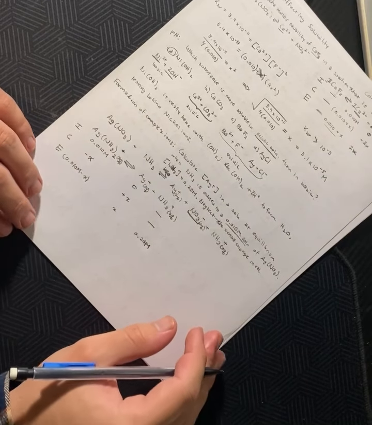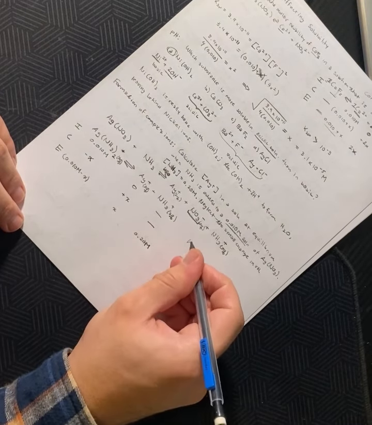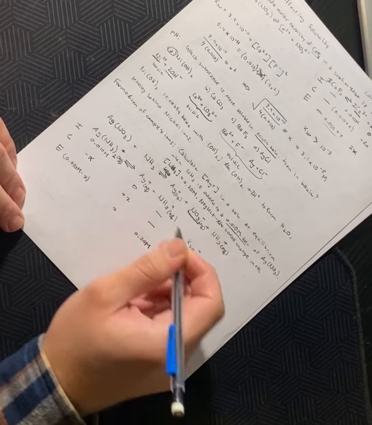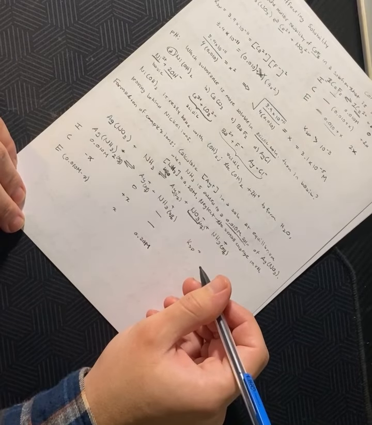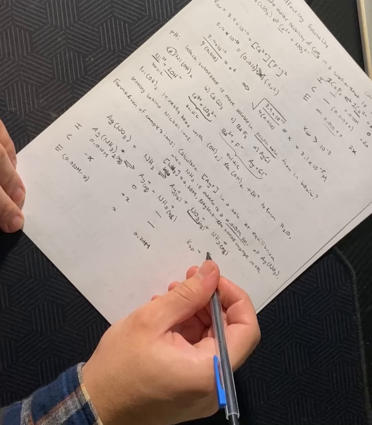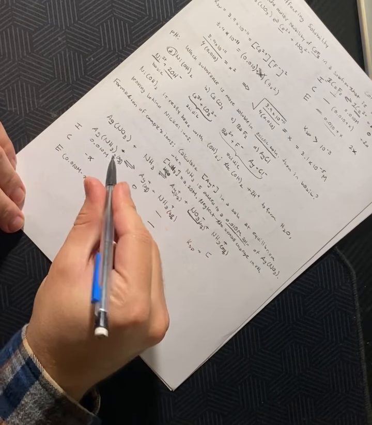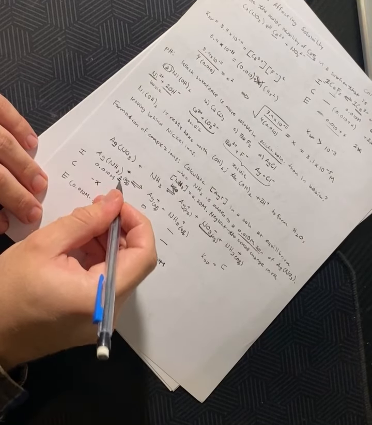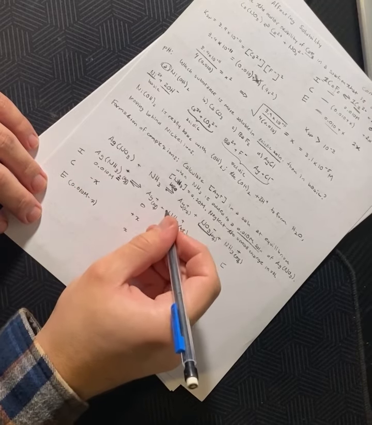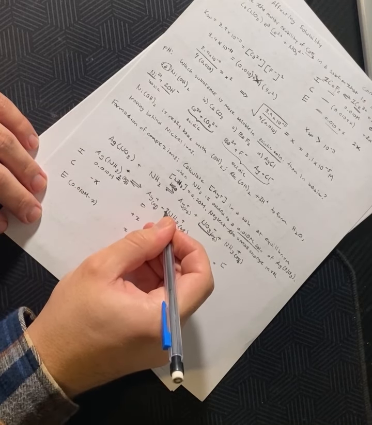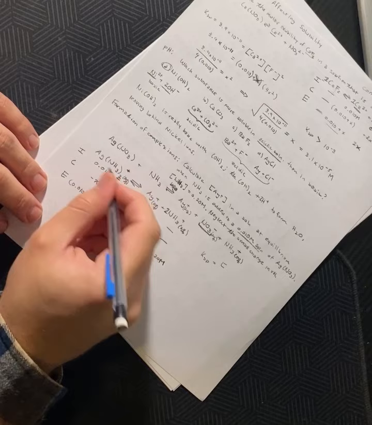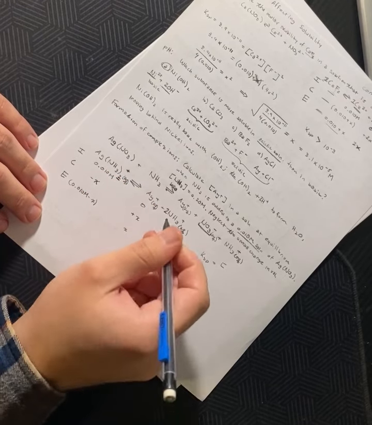So now we can write our equation for KSP, and that is just equal to the products over the reactants. This should be balanced. There's a 2 right here, so there should be a 2 here, because we have 2 ammonia on this side, so on the other side we should also have 2 ammonia.